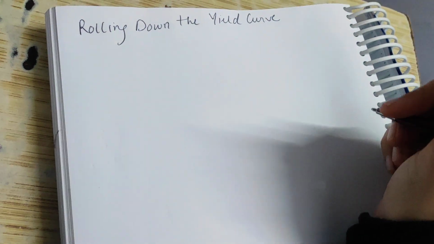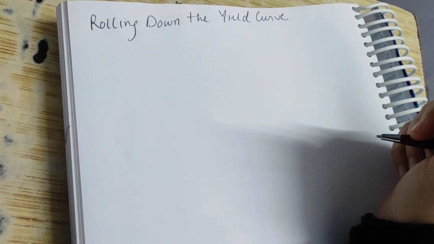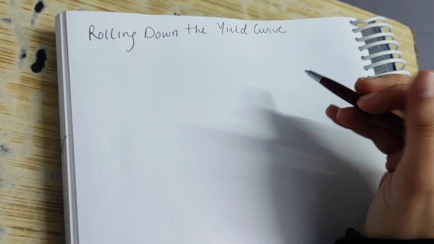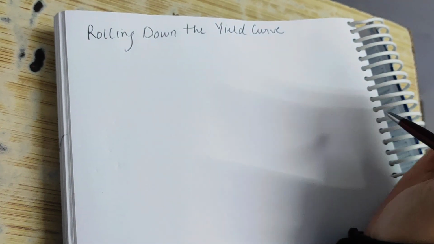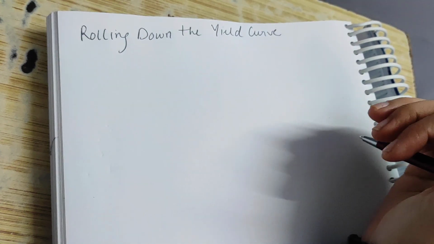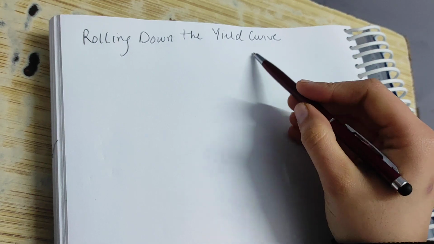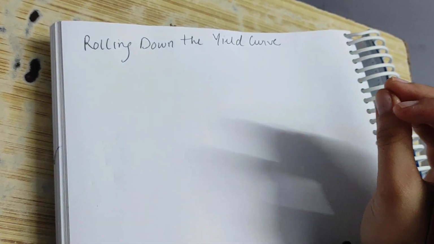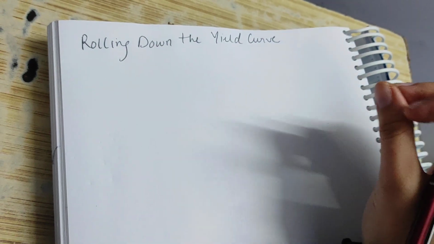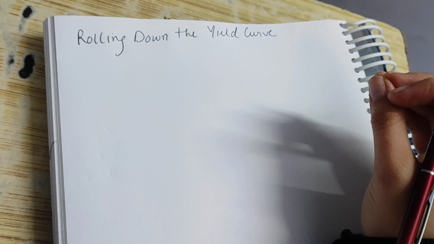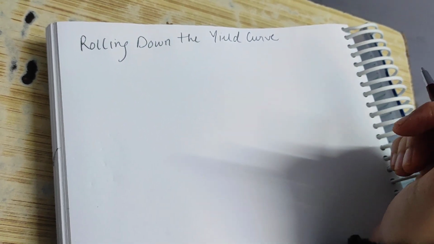Hi everyone. So today I was going across this topic about rolling down the yield curve, and it is majorly related with our fixed income securities. And I guess this is a particular topic which we really don't give much importance, but it actually provides a lot of information about how we price and how we trade in the fixed income market.